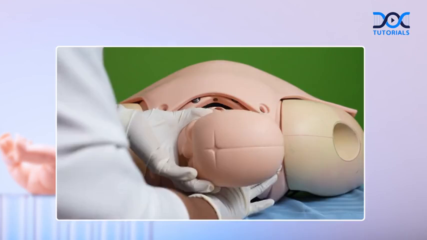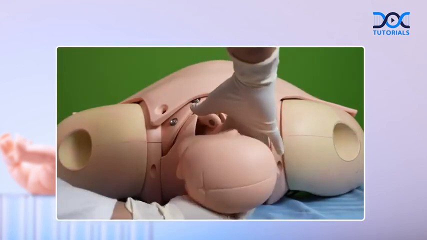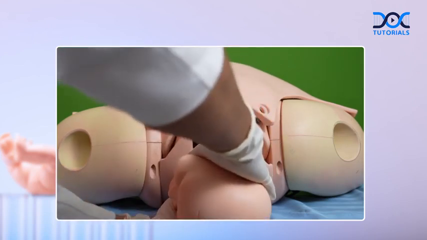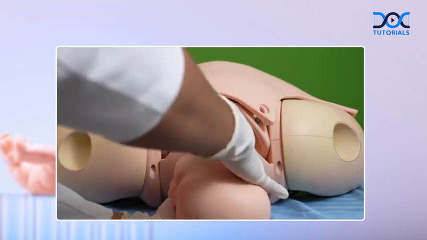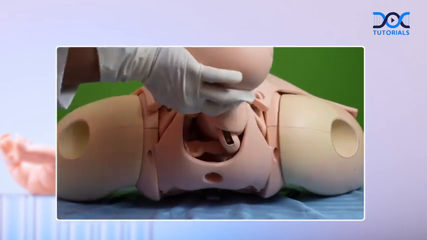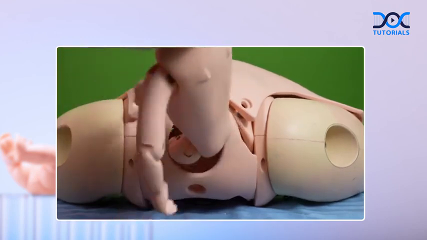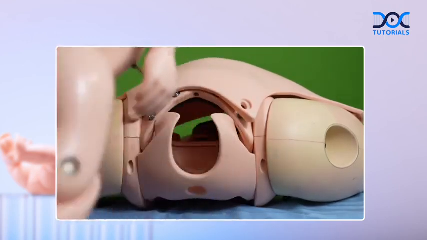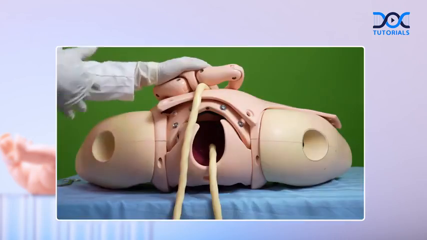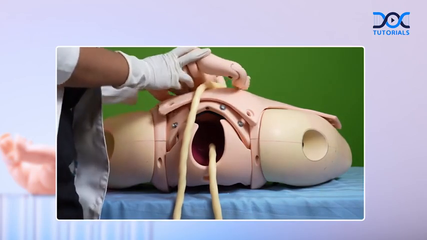You ask the assistant to give perineal support and you put your two fingers on either side of the fetal head. You are going to give a downward traction where you see the delivery of the anterior shoulder, then an upward traction where you see the delivery of the posterior shoulder, and then you can easily deliver out the baby. After the delivery, you keep the baby over the maternal abdomen. With this, we come to the end of the second stage, where you have delivered the baby as well.